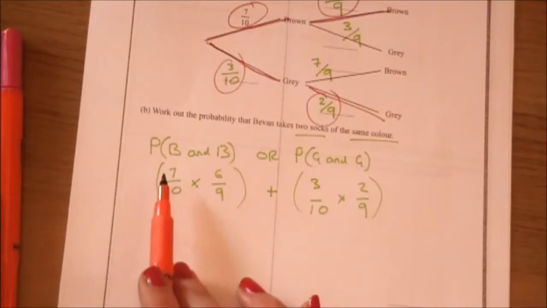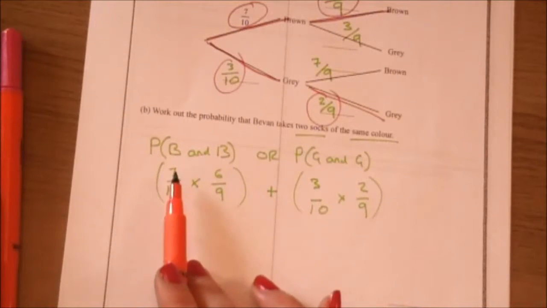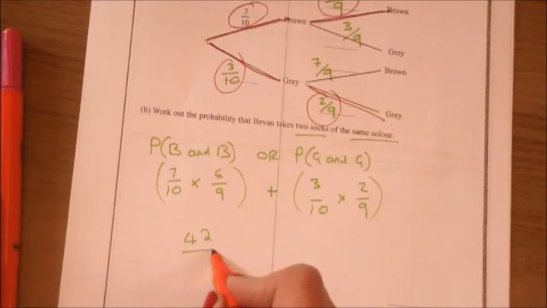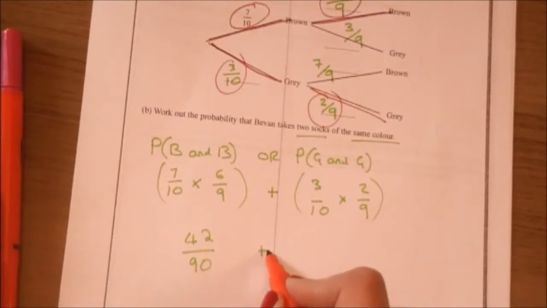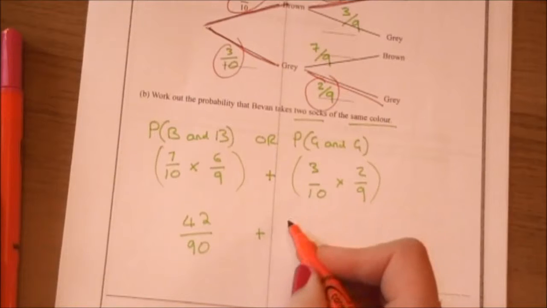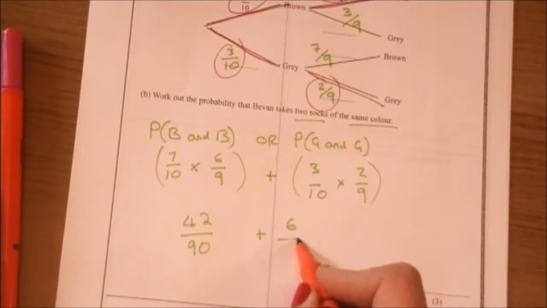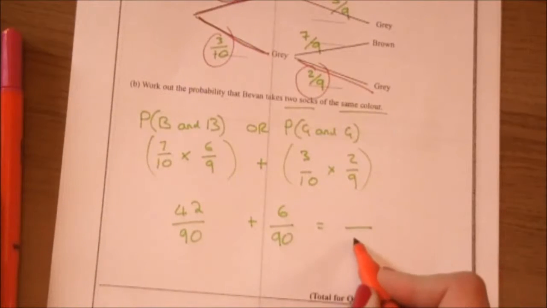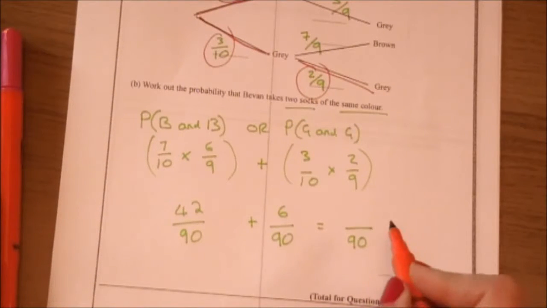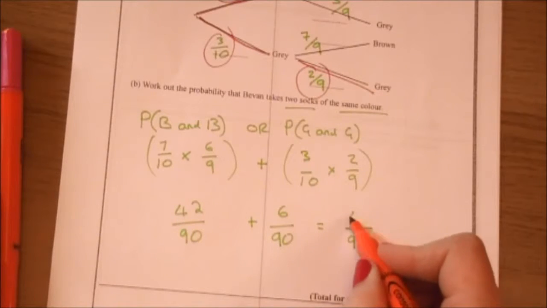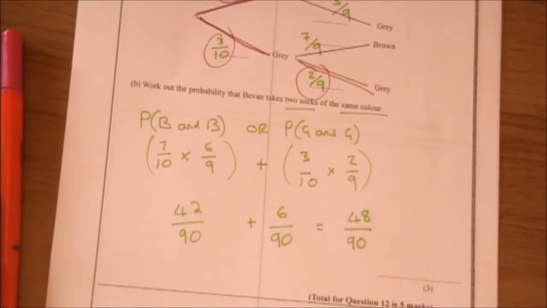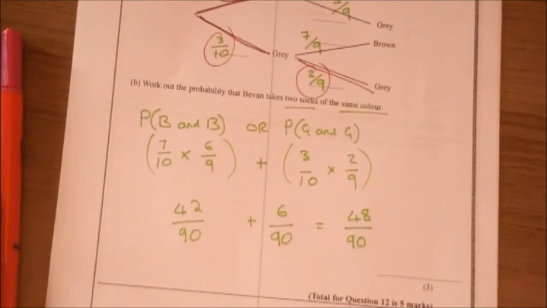So multiplying fractions, as we said before, is the nice easy one where you go straight across. So 7 6s are 42, 10 9s are 90. Add 3 times 2, which is 6, and 10 times 9 is 90. Denominators are the same, so when you add them, it stays out of 90, and you end up with 42 plus 6, which is 48. So the probability of me getting 2 socks of the same colour is 48 over 90.